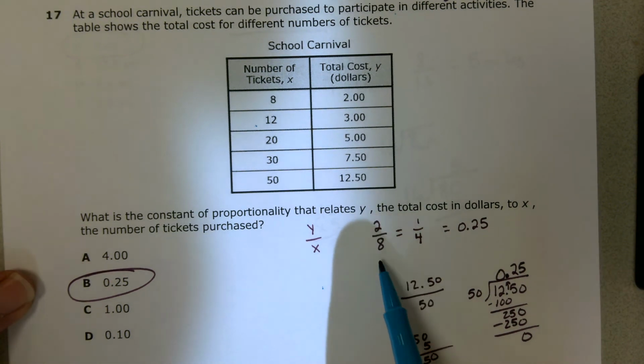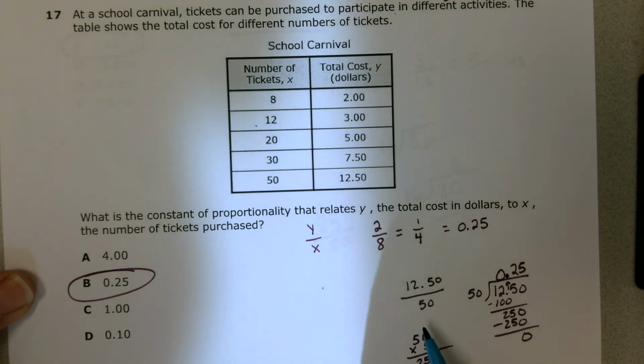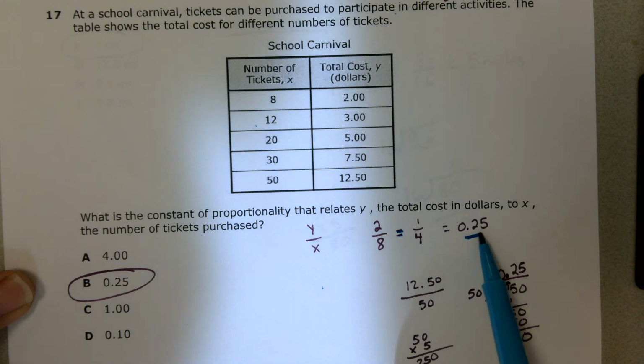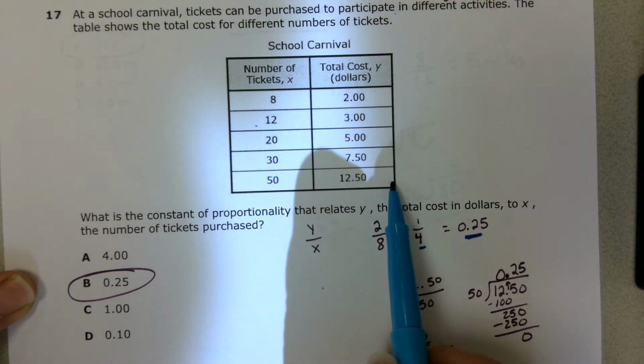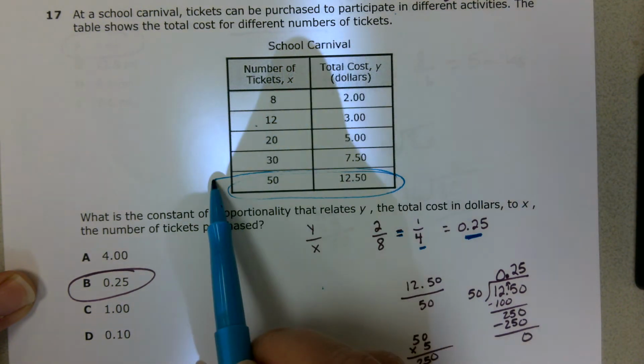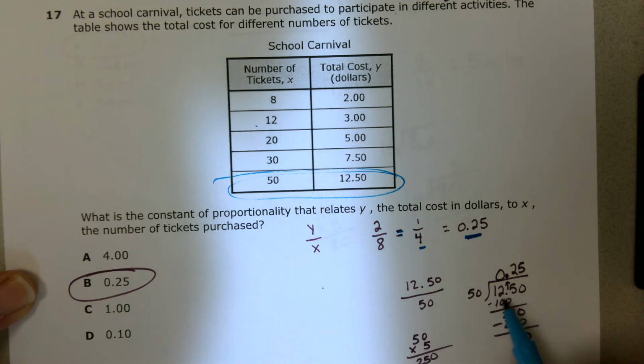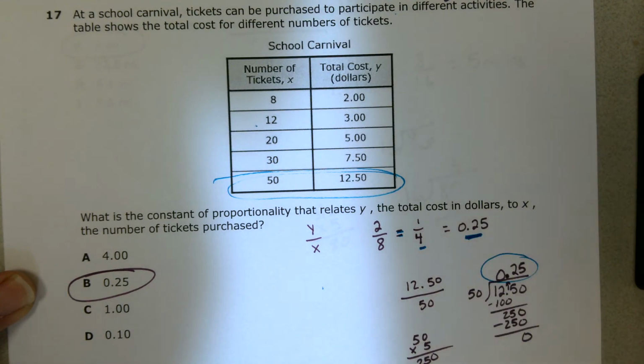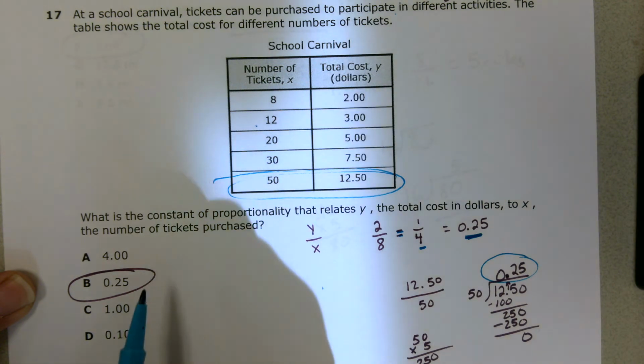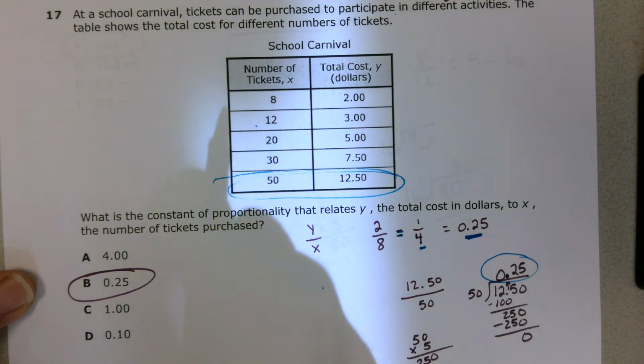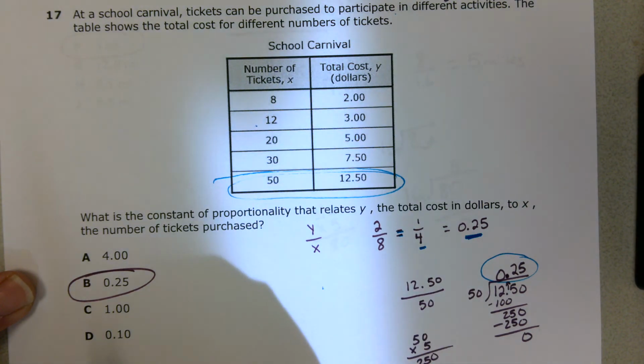All I've done is my y over x, and I have 2 divided by 8, which I've simplified to 1/4, and I know 1/4, because it's a benchmark fraction, is equivalent to 0.25. I have also taken this here, 12.5, or 1250 divided by 50, and shown that I got the same constant of proportionality. So 0.25, and it doesn't matter which one you use, they're all going to be the same.